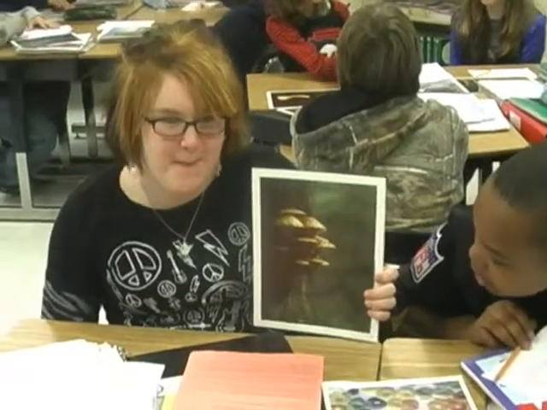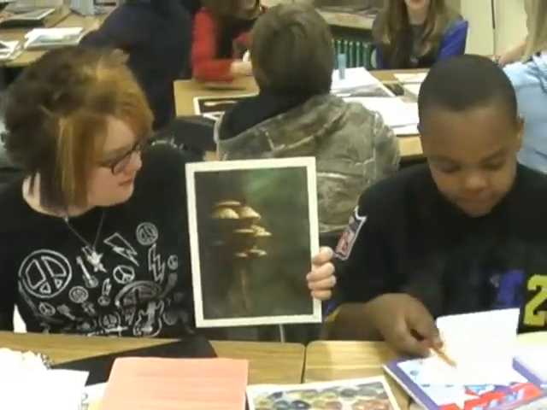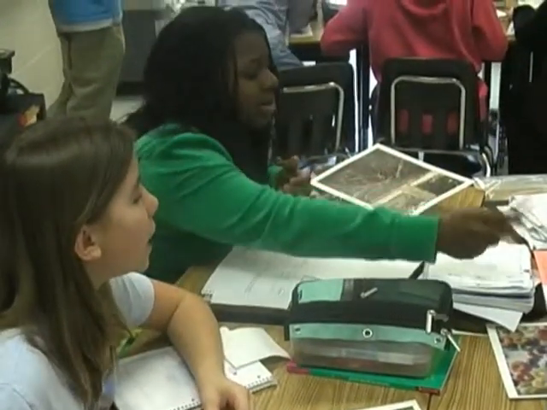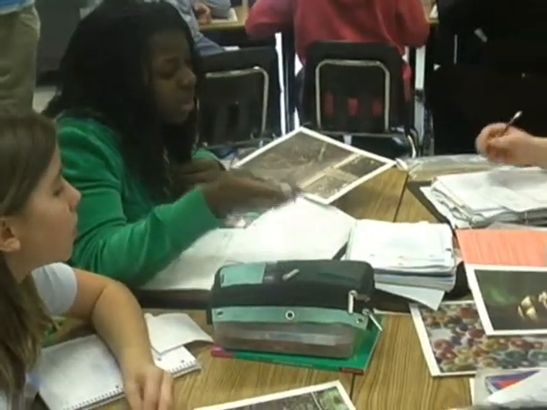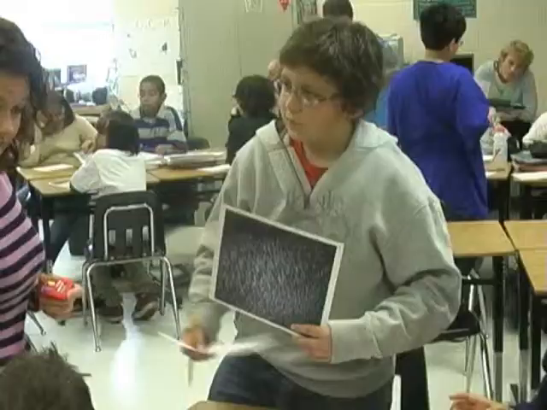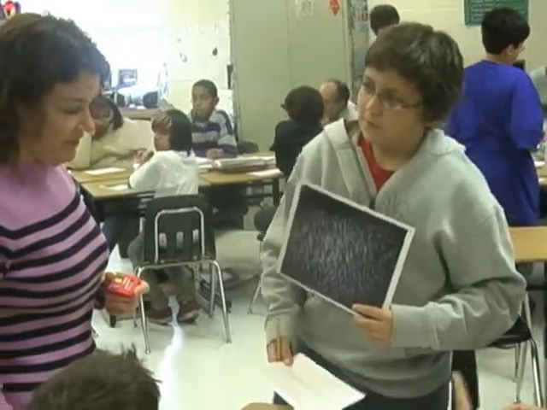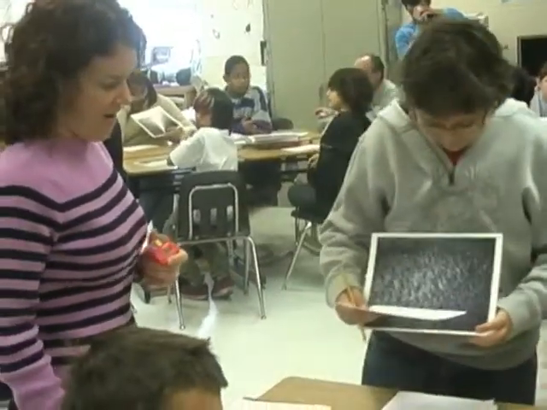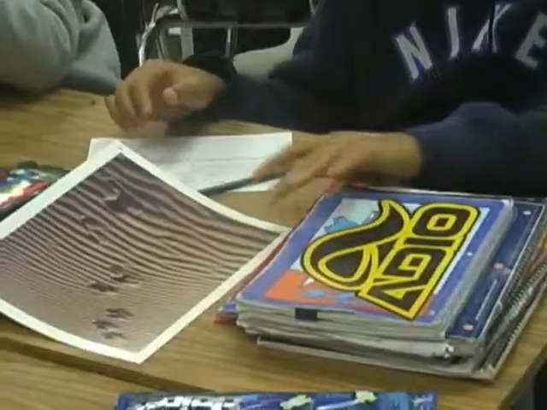I think at first, whenever they saw the pictures, they were like, well, how can I relate this to government? But then once one person came up with an idea, they all started thinking on their own, and they came up with some really good ideas. So I think it was just the initial starting that was difficult for them.